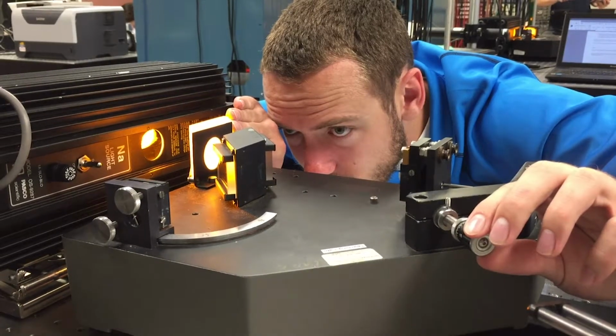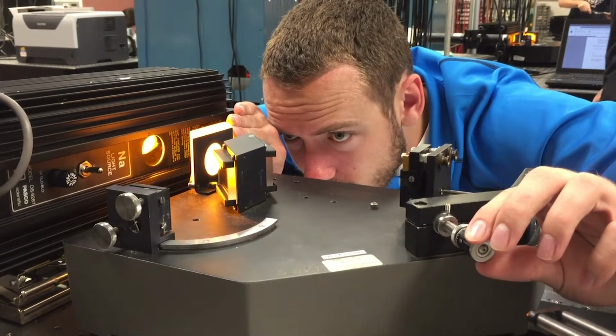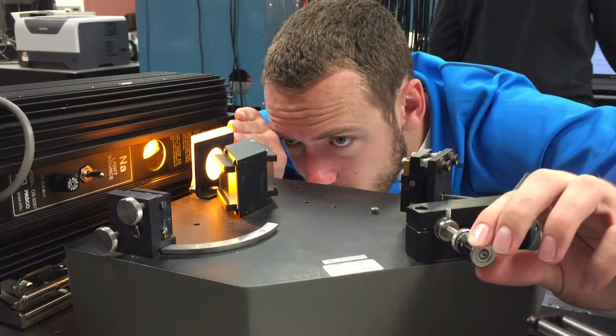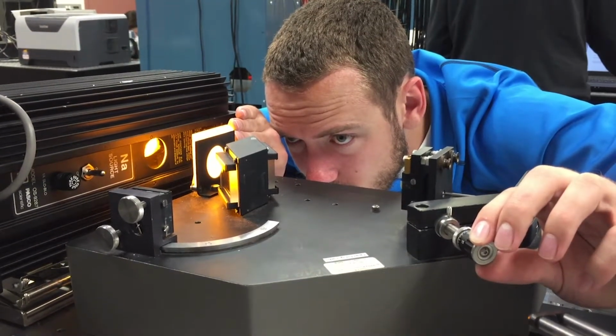Replacing the green source with the sodium source, we moved the micrometer until the fringes appeared darkest. Then doing the same procedure as before, we counted at least 50 fringes and recorded readings of the micrometer.